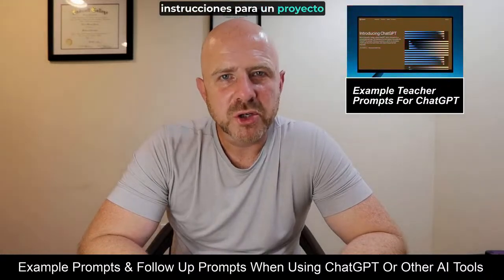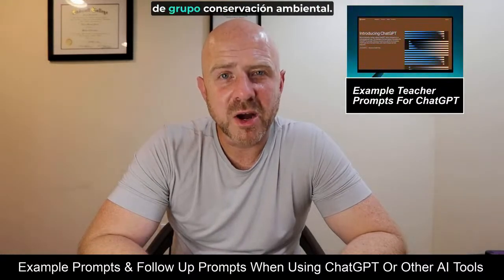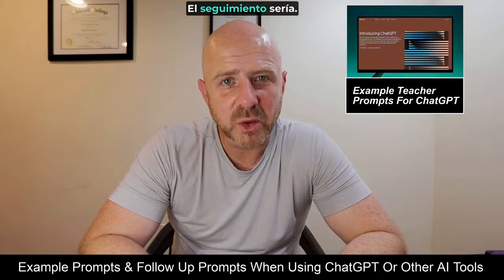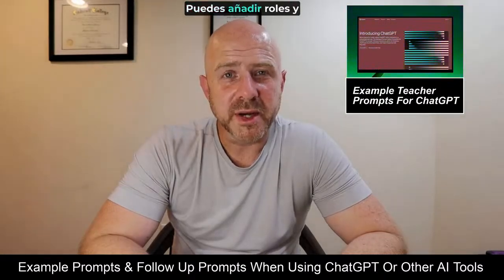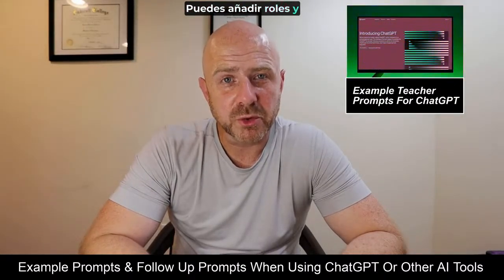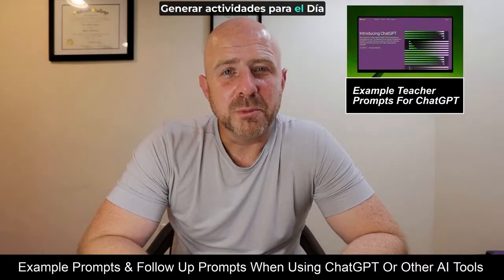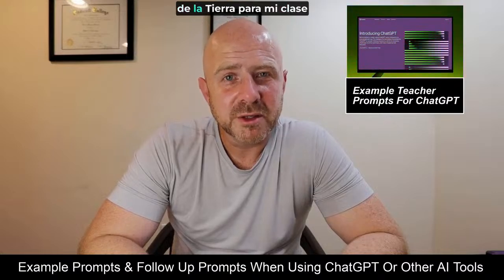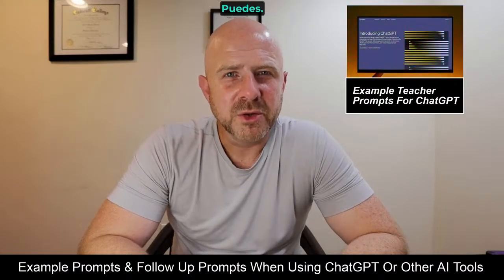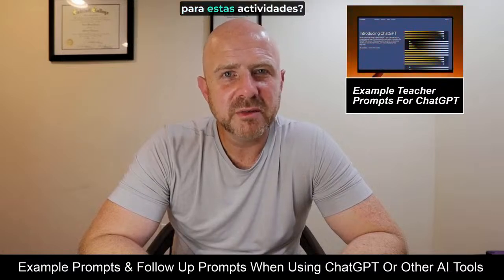Developing instructions. The prompt would be, develop the instructions for a group project on environmental conservation. The follow-up would be, can you add roles and expectations for each member of each group? Generating ideas. The prompt would be, generate activities for Earth Day for my 5th grade class. The follow-up would be, can you suggest materials needed for these activities?